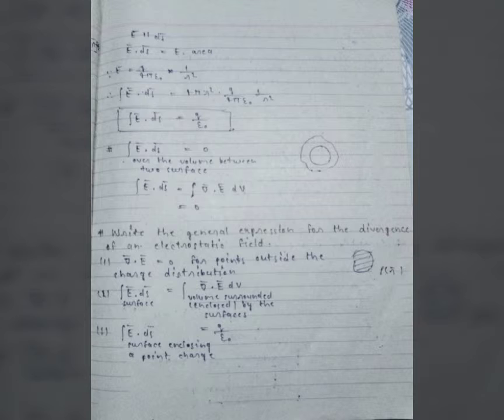Is it true for any surface? Let us see that. If I make an arbitrary surface, then the integral of E dot ds over the volume between the two surfaces is going to be 0. Why? As we have already seen, the integral of E dot ds is the integral of divergence of E dV, and there is no charge in this region in between.